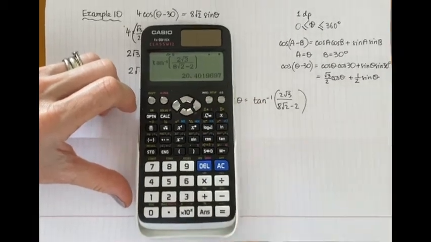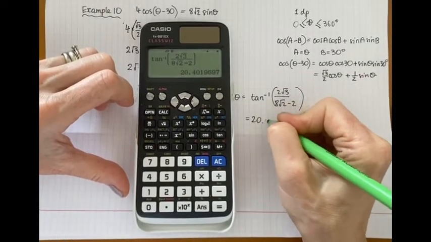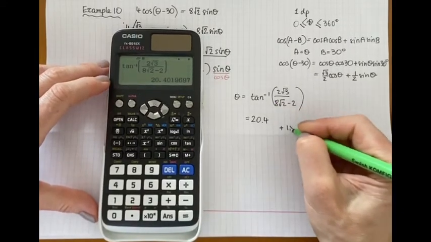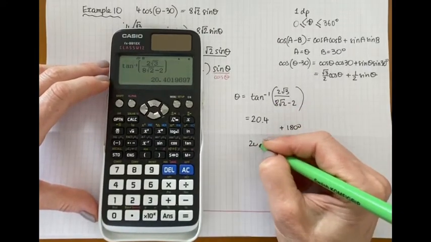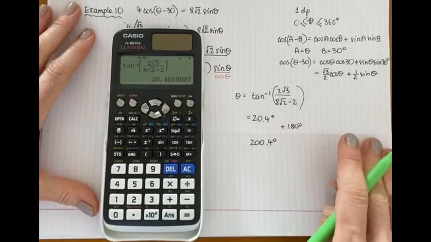So it's 20.4. Tan, don't need to sketch tan. Tan repeats itself every 180 degrees. So the other one is 200.4 to 1 decimal place.